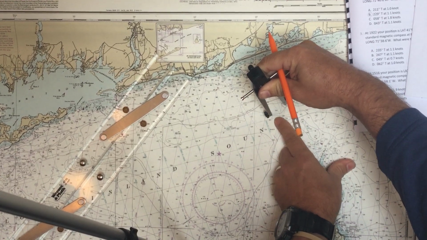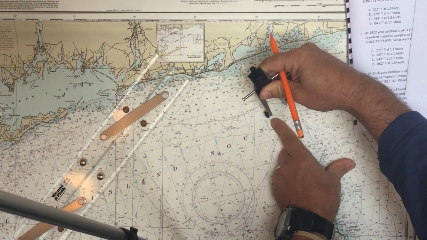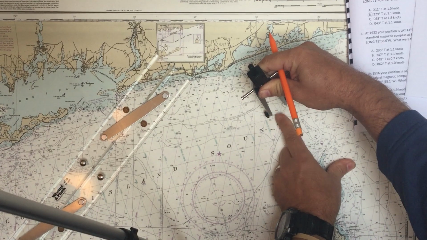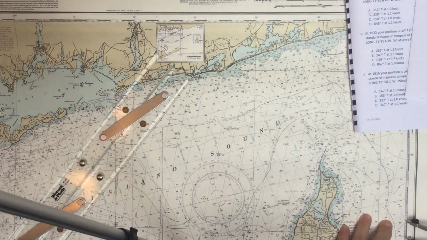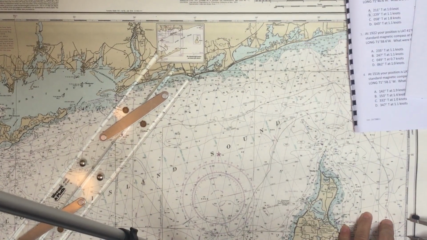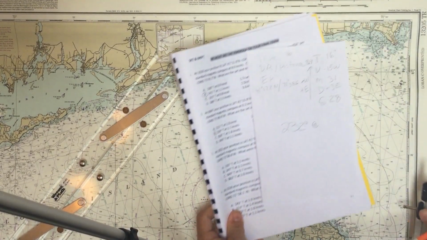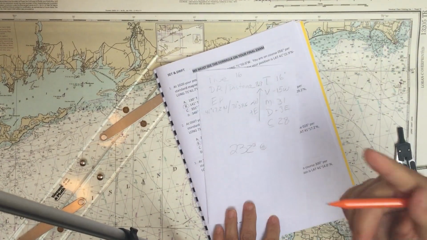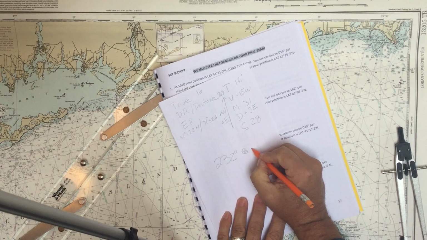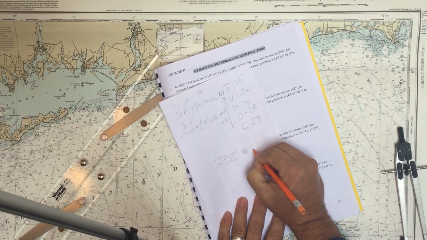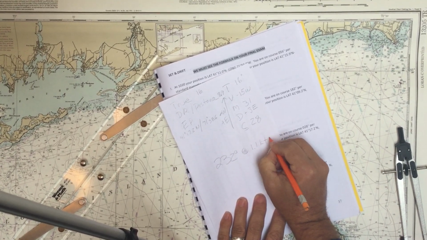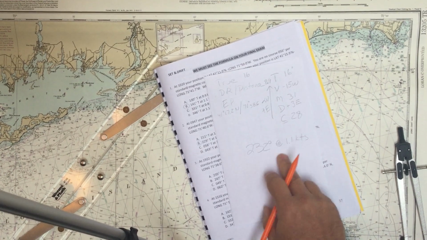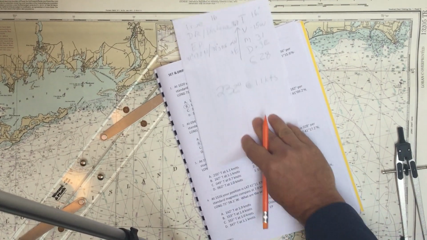In this case, we were out there for 1 hour, so whatever this distance is divided by 1 is going to give me the speed of the current. So I have 1.1, so 1.1 divided by an hour would give me a speed of 1.1 knots. So the answer I came up with was 232 at 1.1 knots.